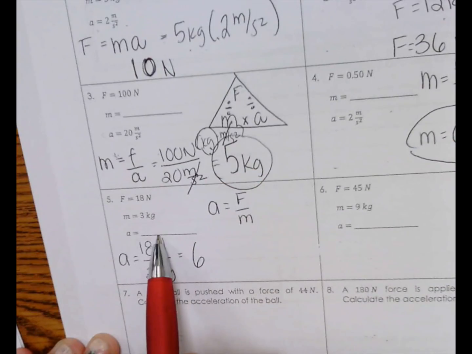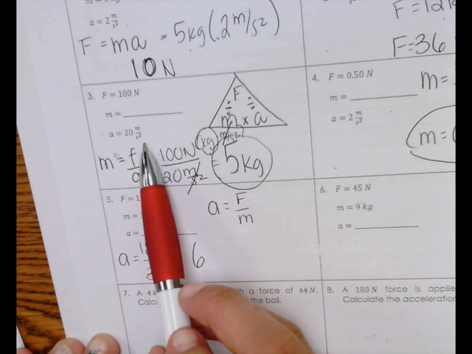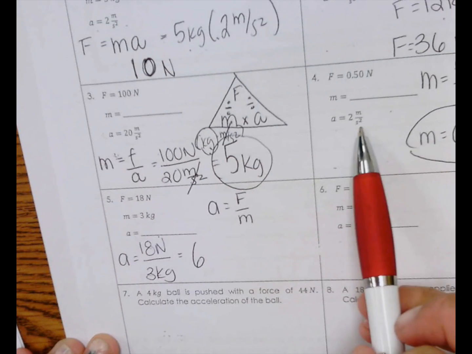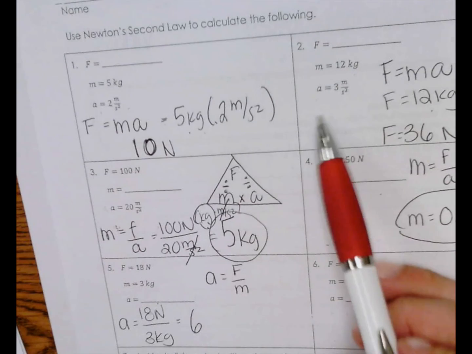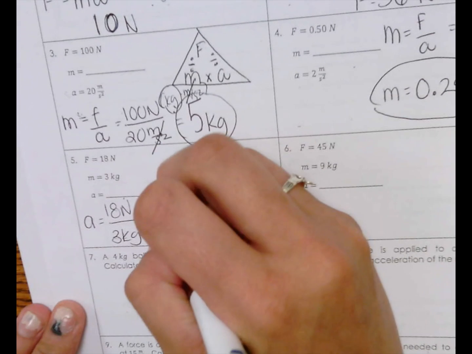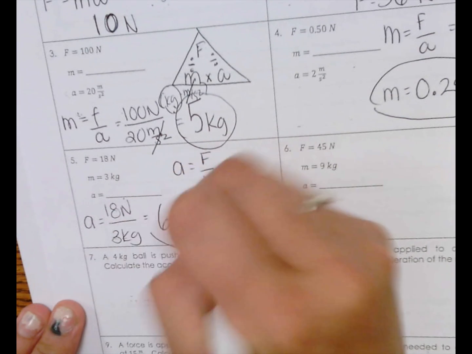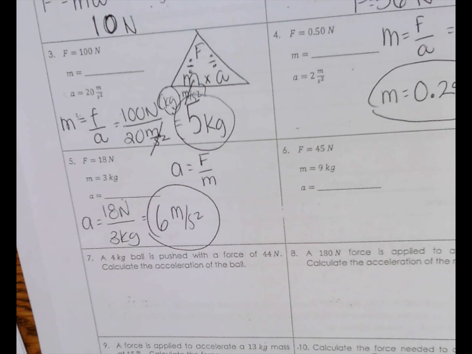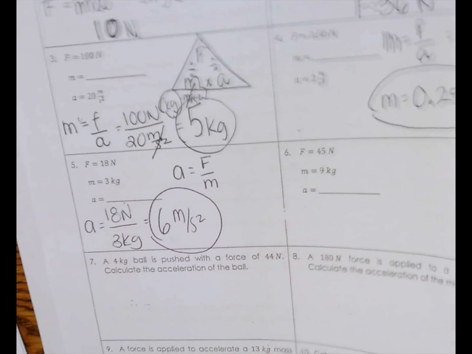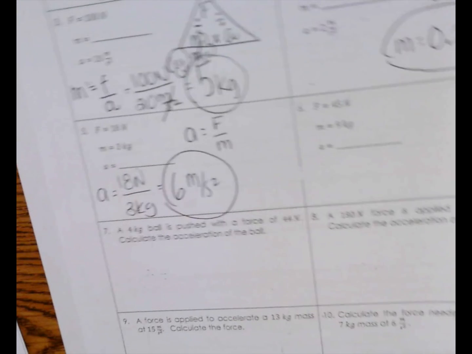Now, how do we measure acceleration? Look at all these other acceleration problems. Meters per second squared, meters per second squared, meters per second squared. So it would be 6 meters per second squared. All right, I'm going to let you guys solve this problem on your own, but I do want to go through one of these word problems.